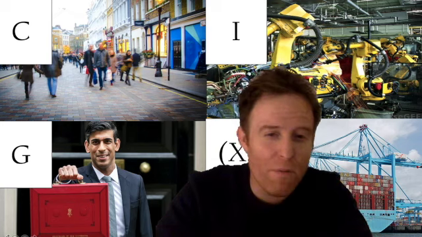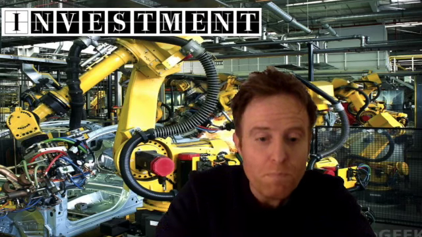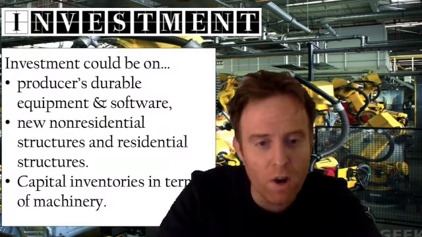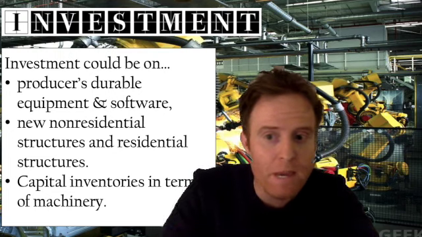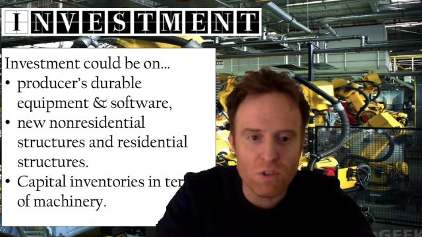We're going to look at it from the point of view of the UK, so we're going to look at how it contributes towards the UK's GDP. But to begin with, regarding investment, it's through the purchase of capital stock. What I mean by capital stock is it could be equipment and software. It could be the inventories of machinery. It could be non-residential structures, so for example, if a firm buys a new factory site.